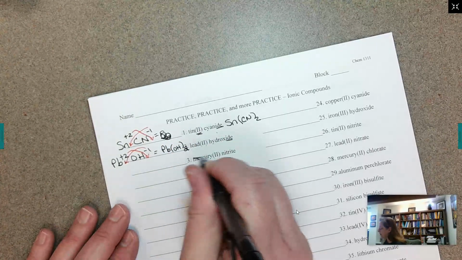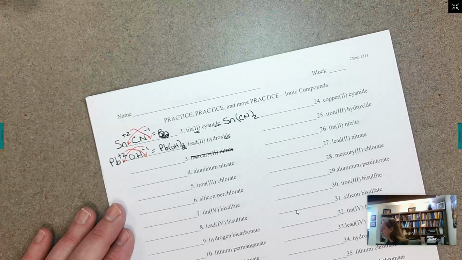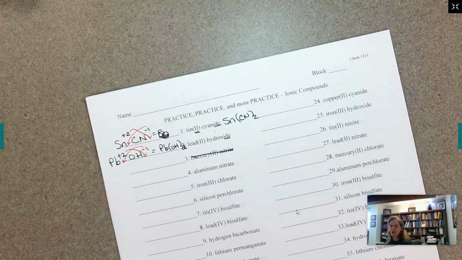I'm not going to worry about the mercury compounds because you're not going to have to worry about those. So any mercury compound on this, when you're practicing, don't practice on the mercury compounds. Just leave them alone because there's some weird exceptions with mercury.